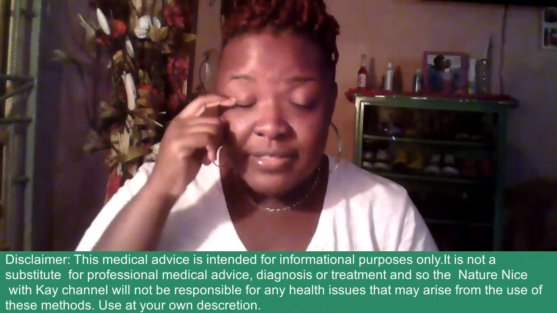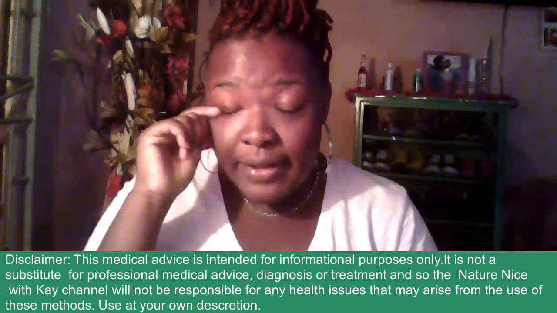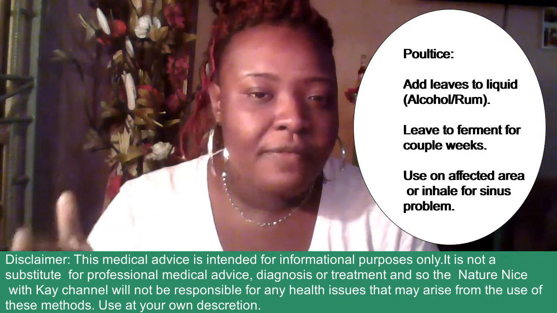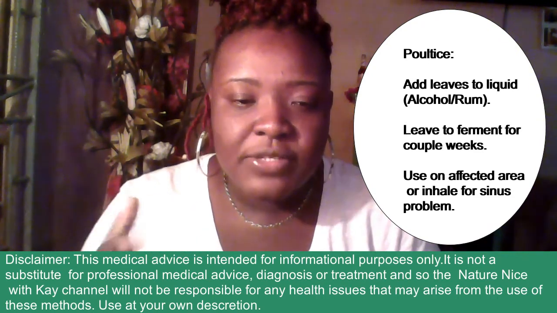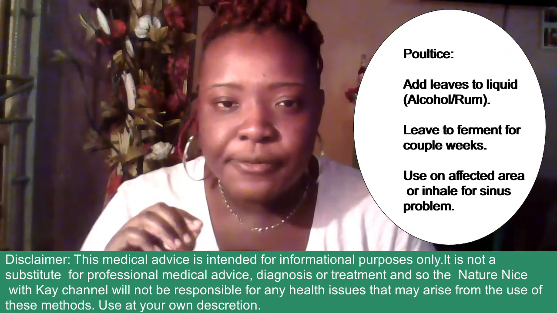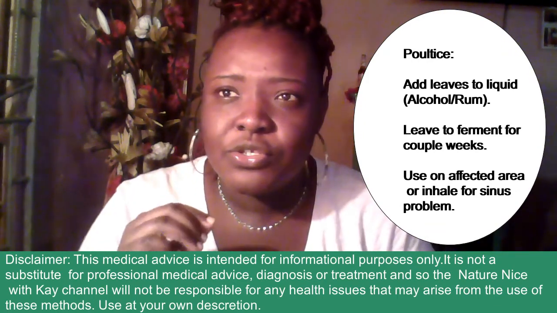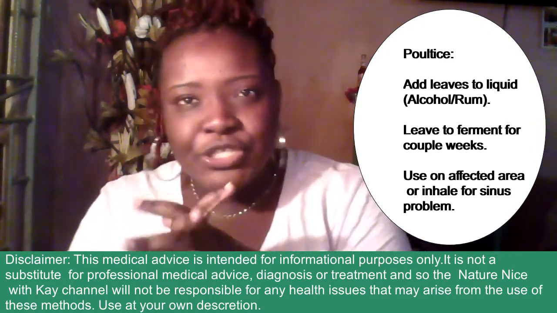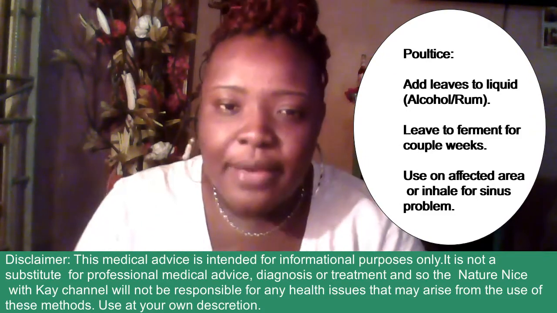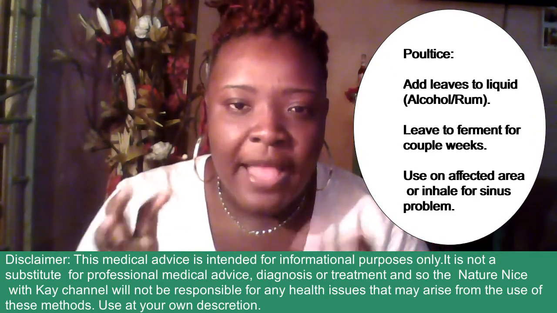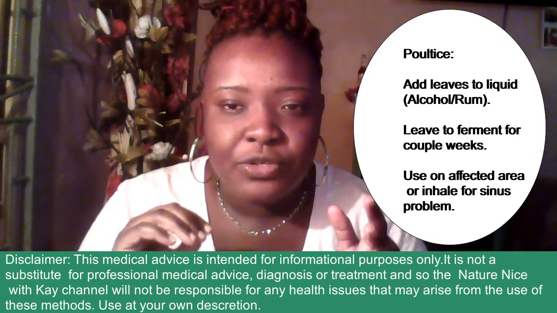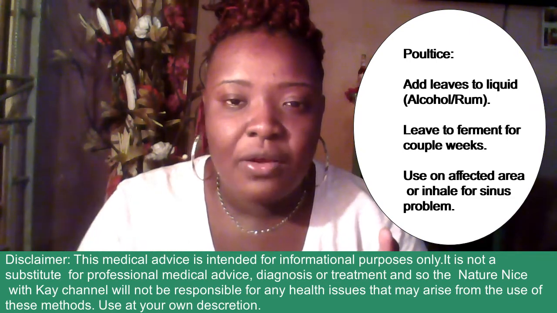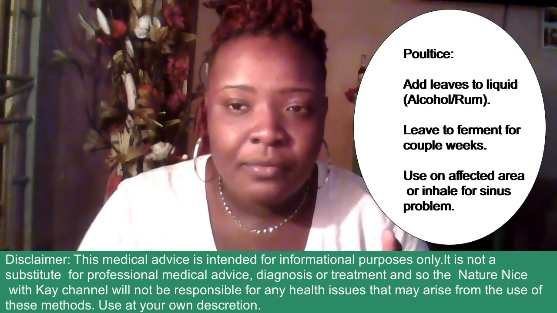Alright, so another method that we're going to talk about is the poultice method, and the poultice method is very common. A lot of us might use it, or we know of it, or our parents might use it. This is the method where you use the leaves of the plant. You crush them up and put them in the same alcohol or rum, and then you leave it over time. You top it up with more alcohol, or you add a little more leaves to it.